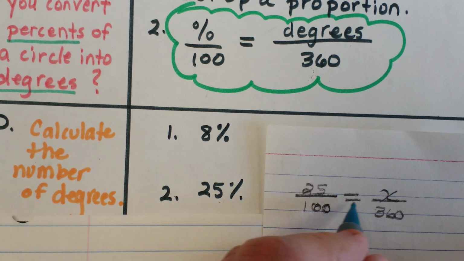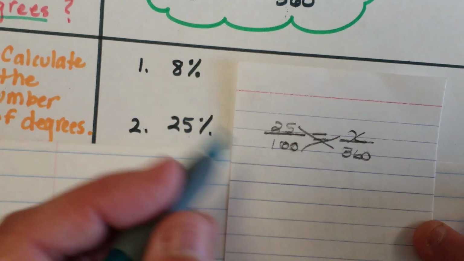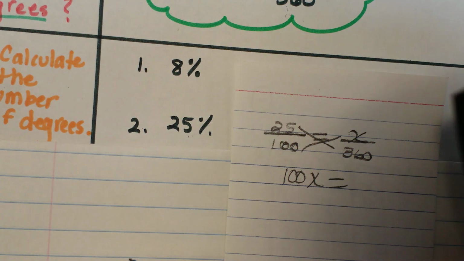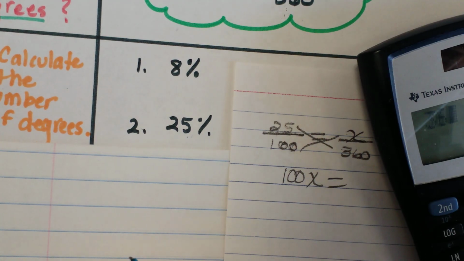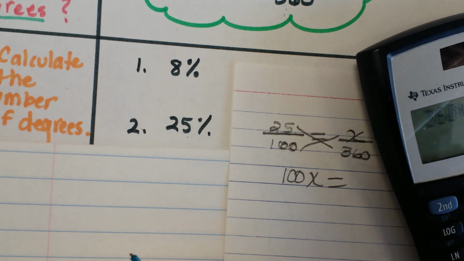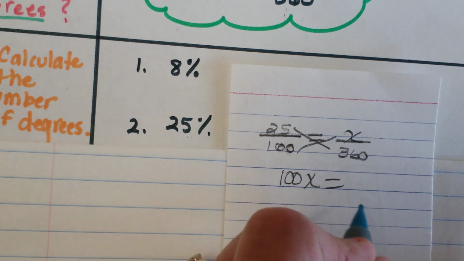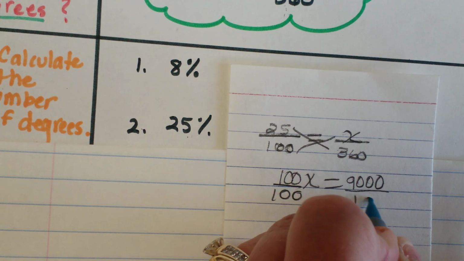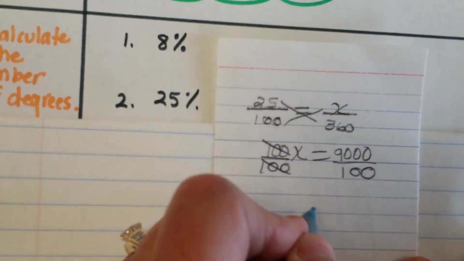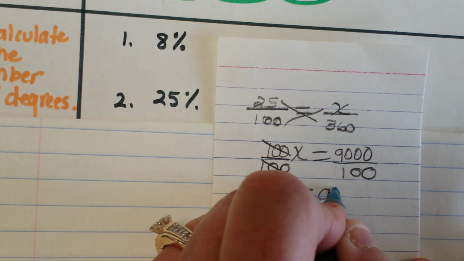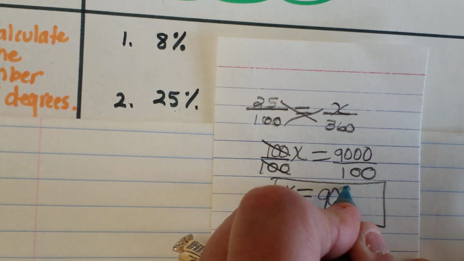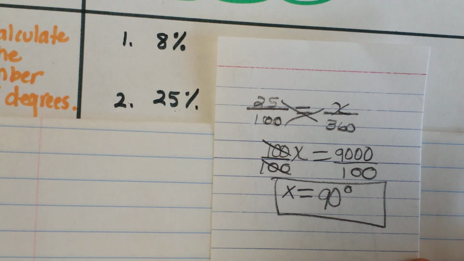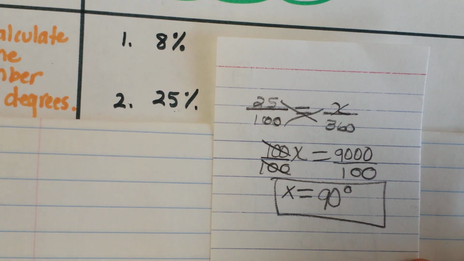Now, from there, we're just going to cross multiply. So 100 times x is 100x. And using that calculator, 360 times 25 should give me 9,000. Now, we're going to divide both sides by 100 to solve for x. And x for this one is going to be 90. Now, to be more specific, 90 degrees. All right, and that's as simple as it is with converting percentages into degrees of a circle.